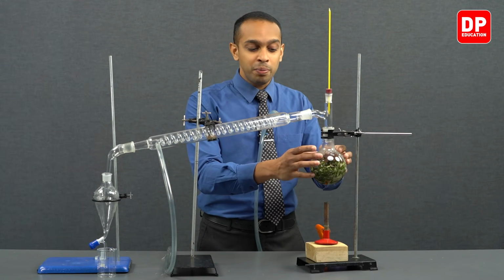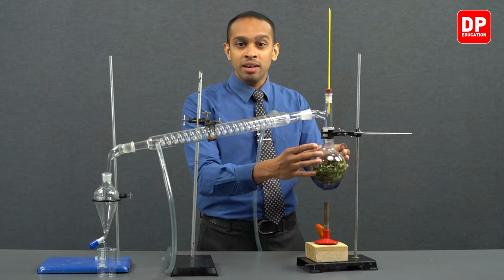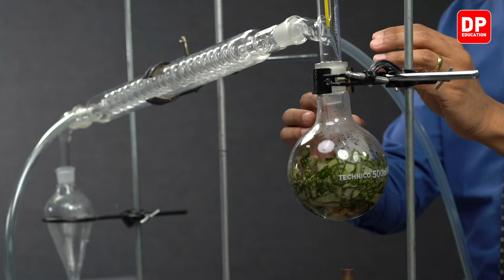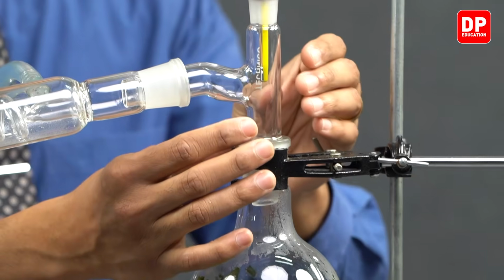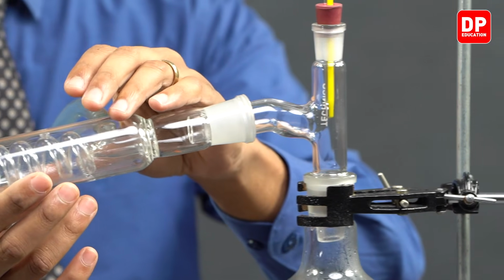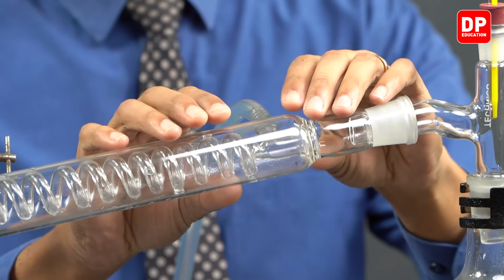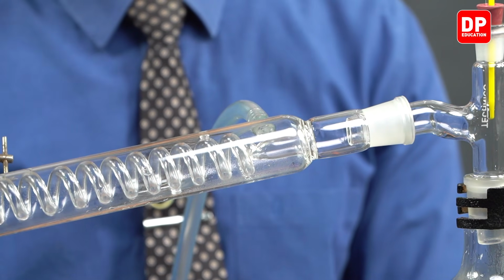So this water vapor essential oil mixture is going to rise up, and then this three-way condenser will direct this essential oil water vapor mixture over to our condenser here.